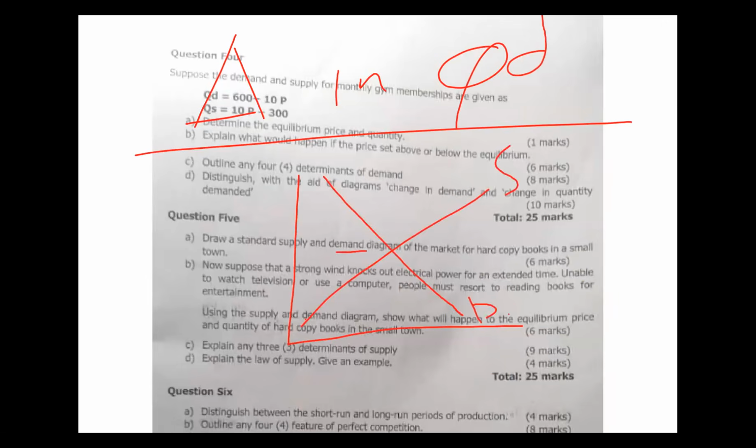With this one, it is a movement along the demand curve. Let's say Q1, P1. It is caused by the change in price, holding other factors constant. So assuming these other factors have not changed, when the price changes from P1 to P2, what happens?